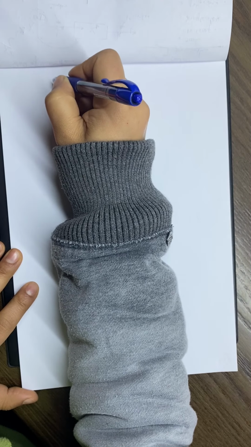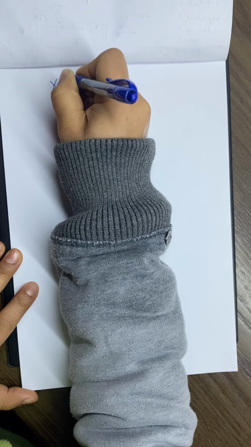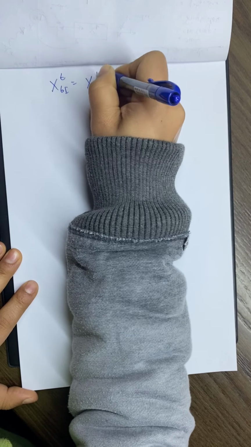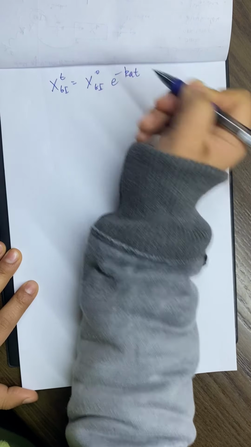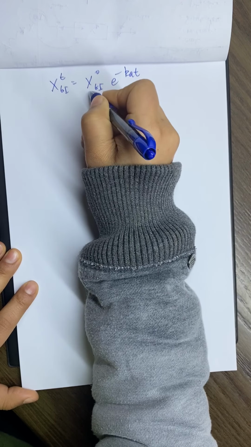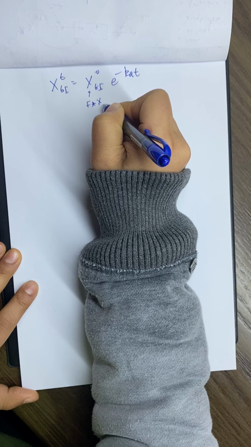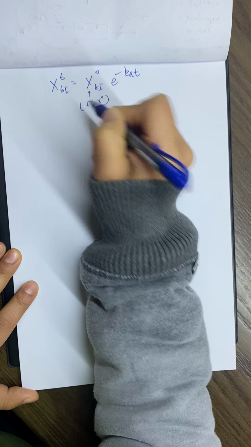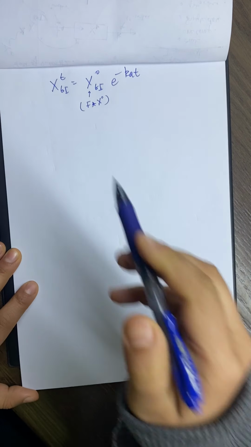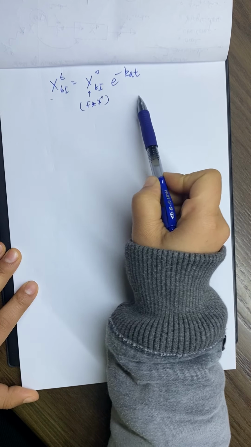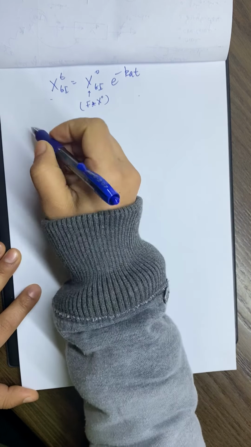So X_GI at a certain time equals X_GI naught e to the minus Ka multiplied by the time, in which this equals F multiplied by X naught, right? I just said that. Again, it's a mono-exponential equation.